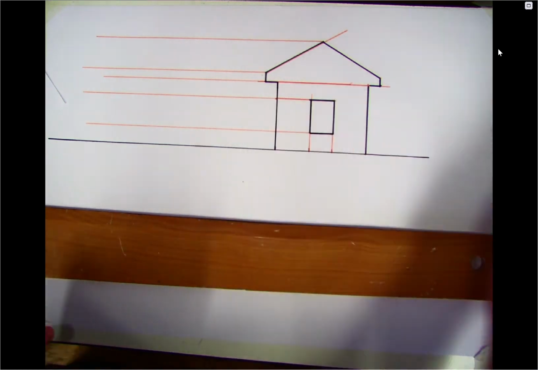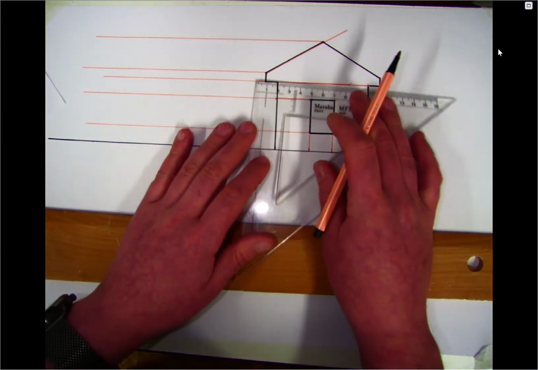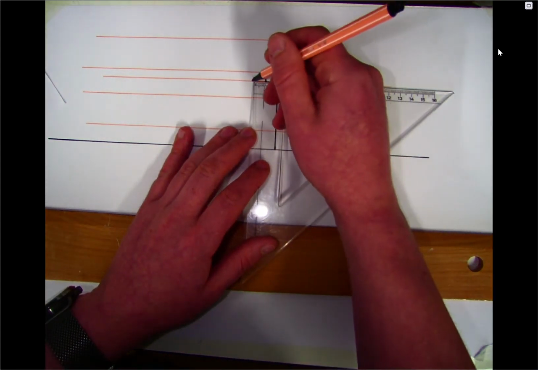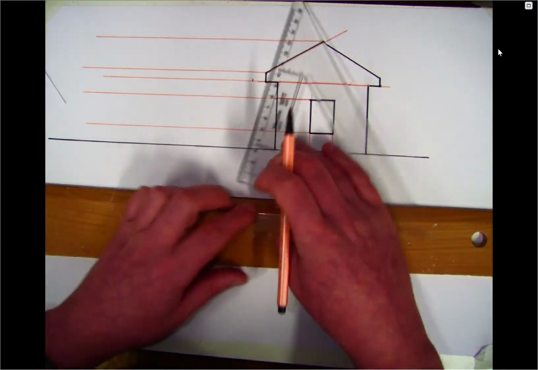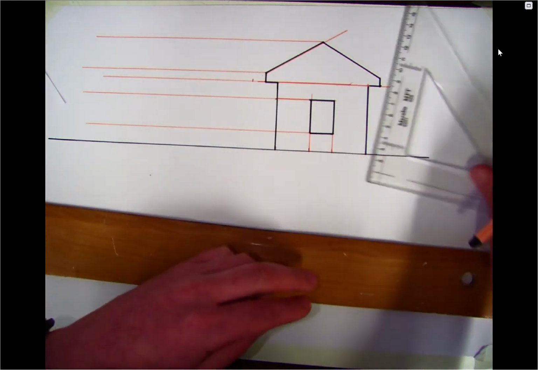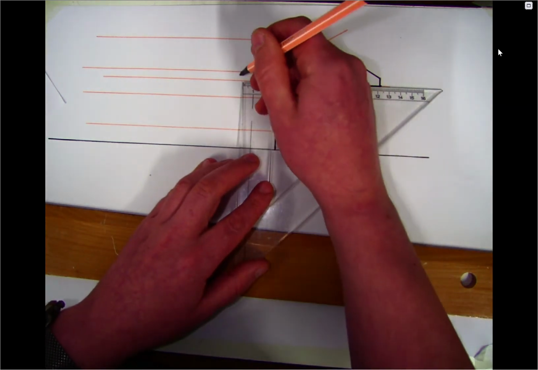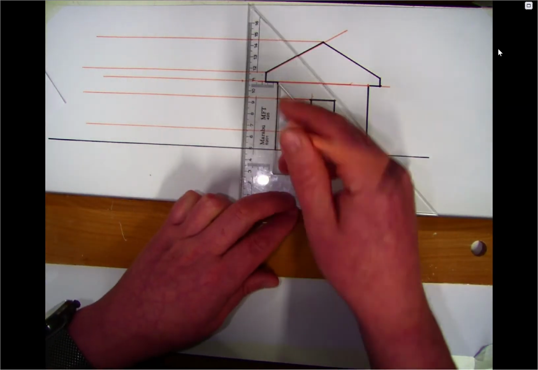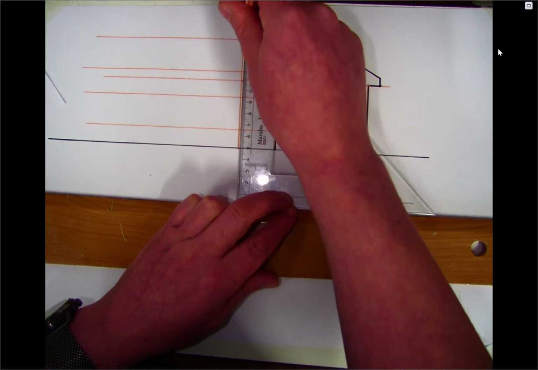Now I don't want to leave too big a gap here, so we leave a gap of about 10 from here to here. Now again, remember the porch is going to stick out the front because this is going to be the back of the house. Maybe we leave 20 just to make sure. Okay, so we leave a gap of 20.